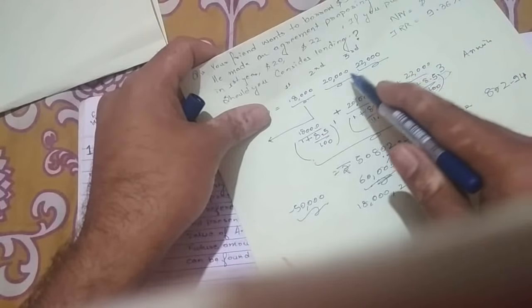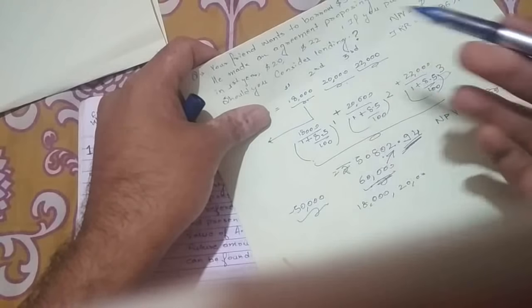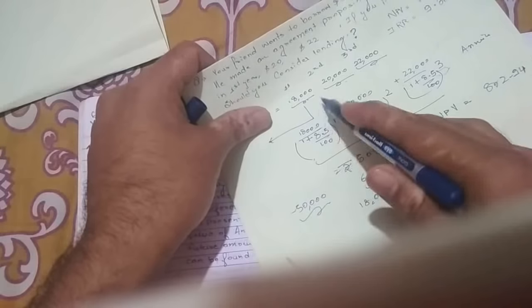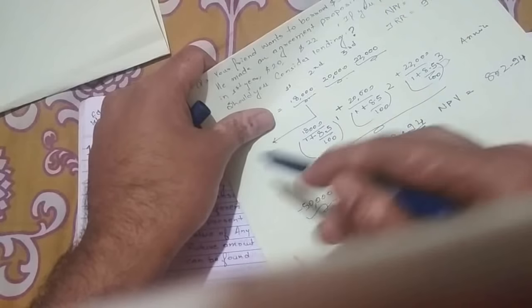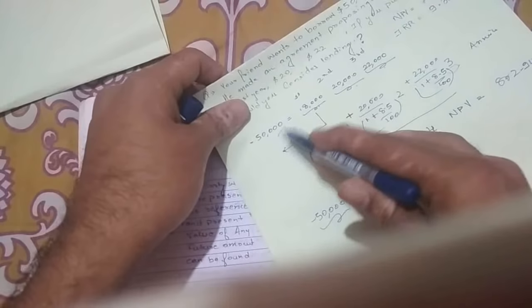What does it mean? Let's say in this example you have taken 18,000, 20,000, 22,000. At what interest rate, if all these amounts are discounted to the present value, will you get 50,000 rupees? How can you find this? What is the R?